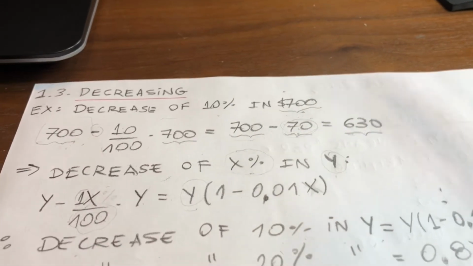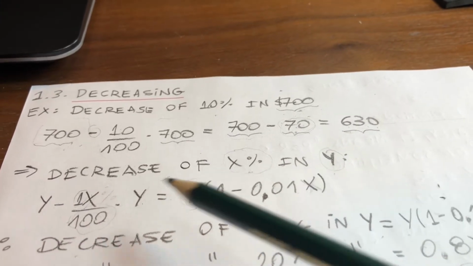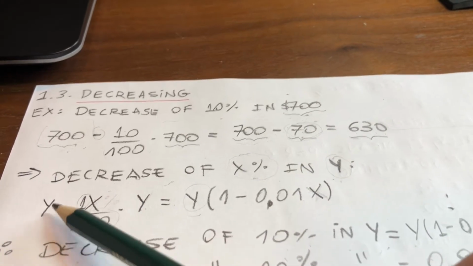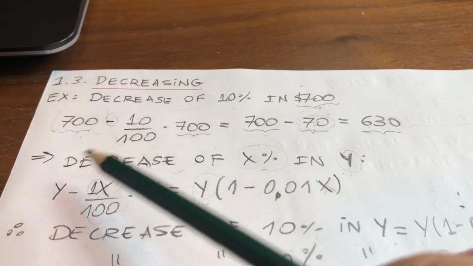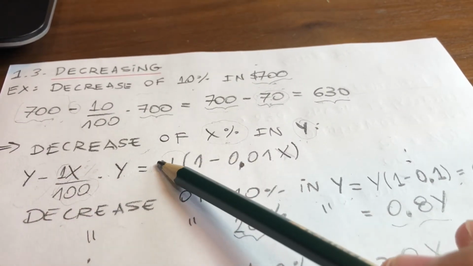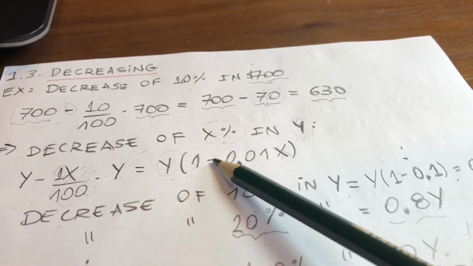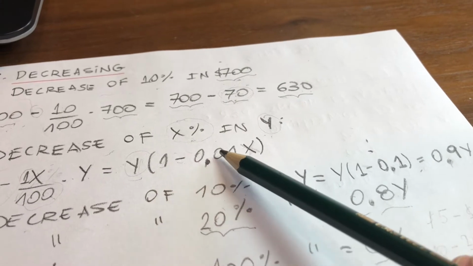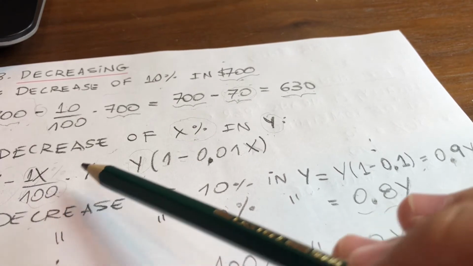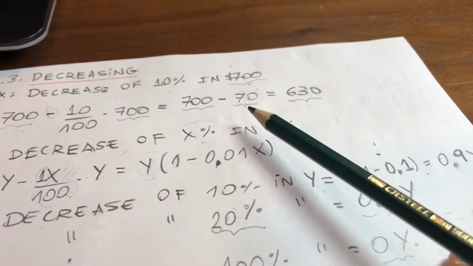Okay, so now we can generalize the same way we did with increasing. If we have a decrease of X% in Y, this is basically the number Y minus X% of Y. Developing this, we have Y multiplying 1 minus 0.01x. Notice that 1 divided by 100 equals 0.01, and I'm multiplying by x.